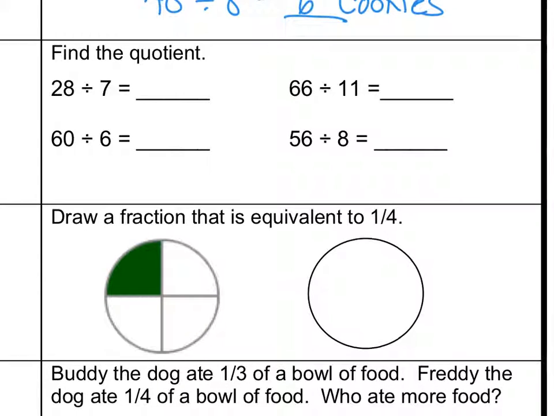Okay, finding the quotient, because we know dividend divided by the divisor equals the quotient. And we like to read these backwards. Something times 7 is 28. Too late, 28. 7 is the fireman, and 4 is his fire pole. Slides right down. Okay, 60 divided by 6 equals blank.